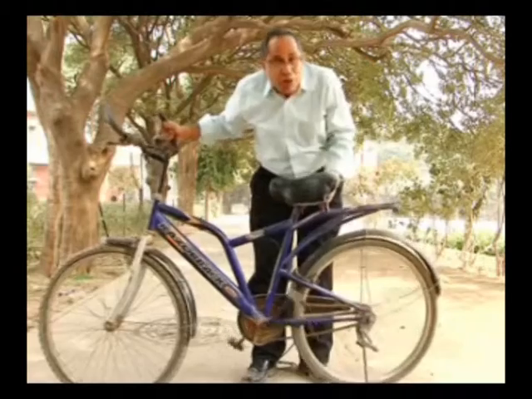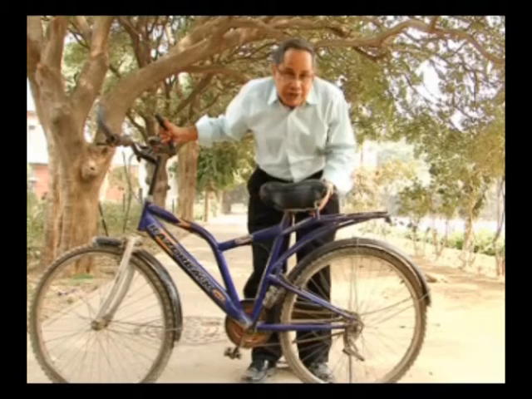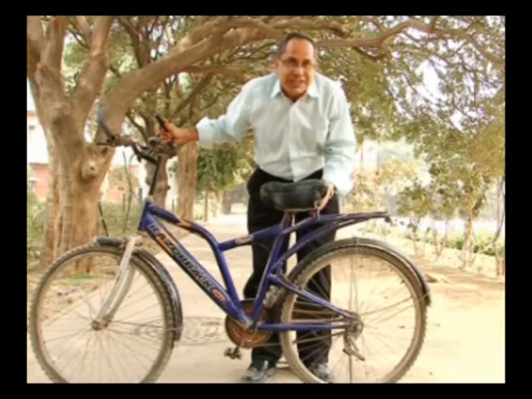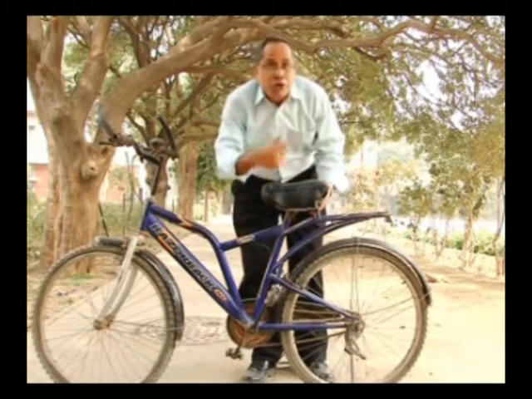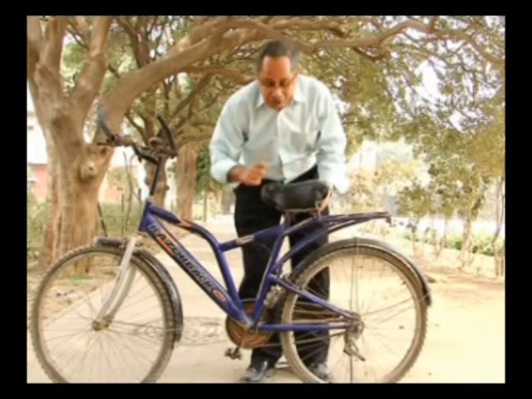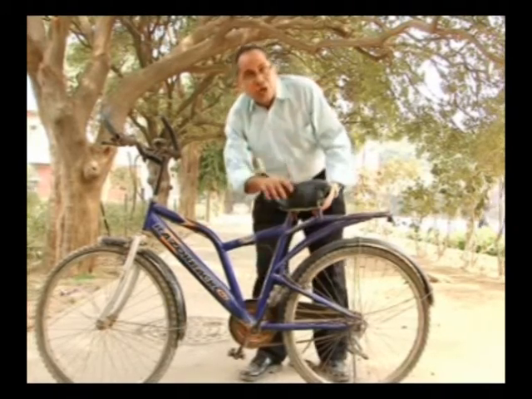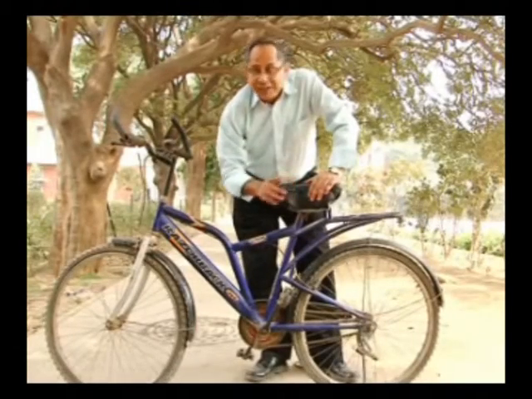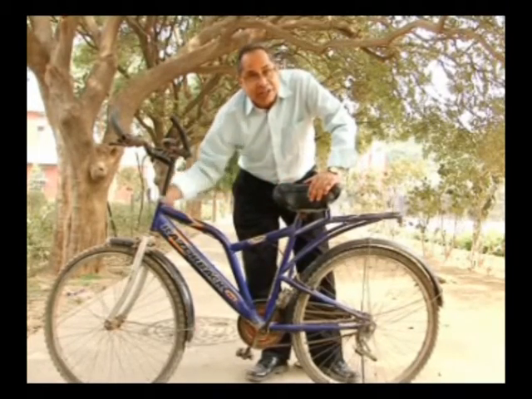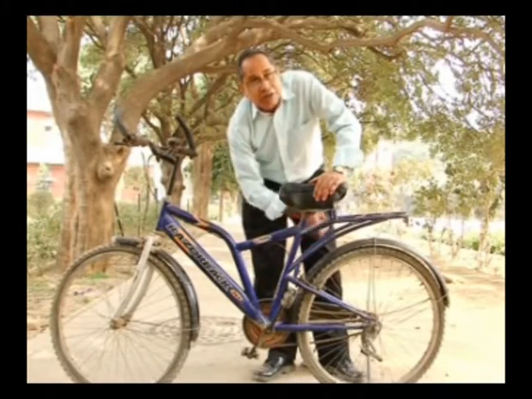Now, there you are, I am pedaling and therefore the wheel starts rotating. But the moment I put it in contact with the ground, it stops. And therefore, the friction in this case actually acts to oppose the rotatory motion caused by the chain. And therefore, the friction acts in the forward direction. To conclude, what we are saying is that in the front wheel, the friction acts in the backward direction, whereas in the back wheel, the friction acts in the forward direction.